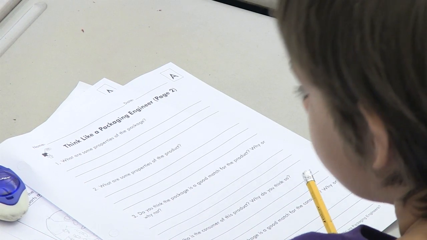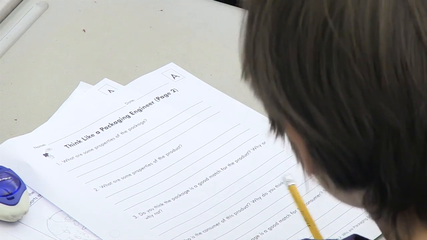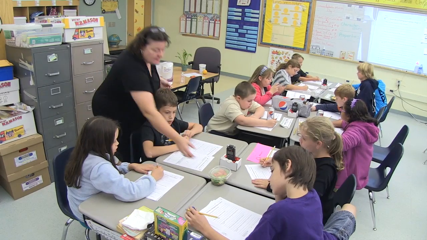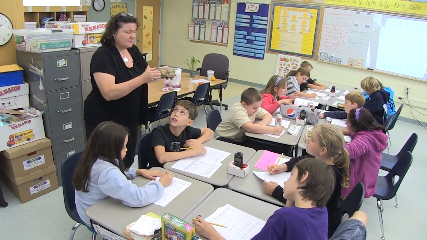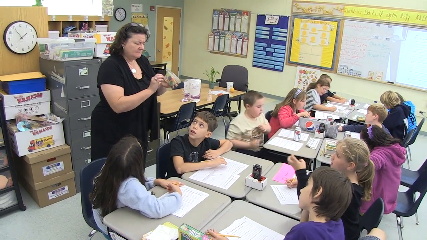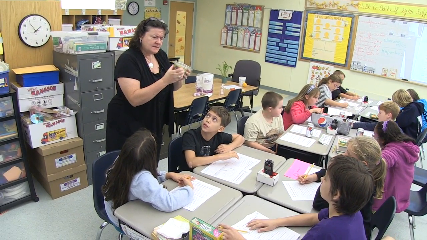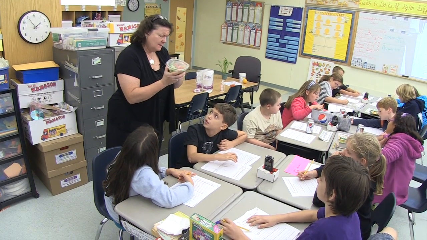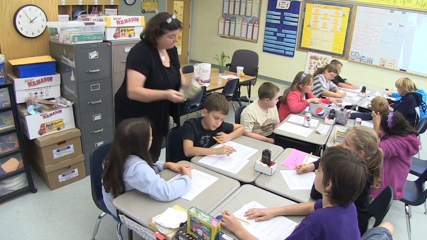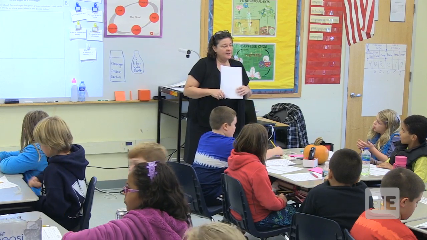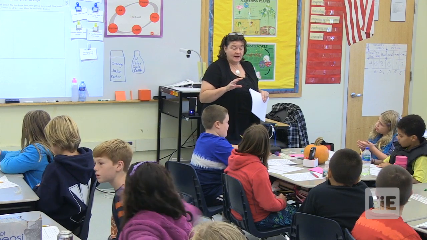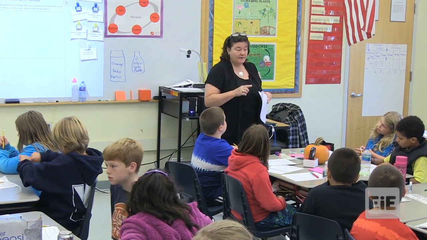What are some properties of the package? It's plastic. That's one property. You know, how else would you describe this? Why isn't the whole thing smooth and clear? Why does this part have that? So you can grip it? Very good. Do you think that you could redesign the current package?